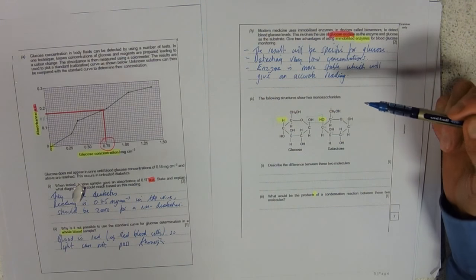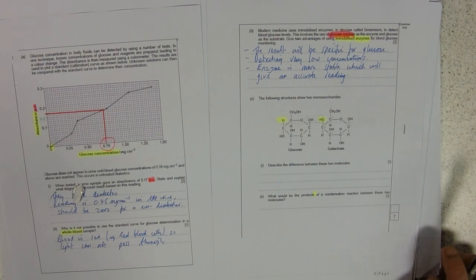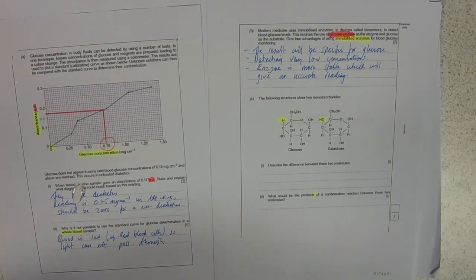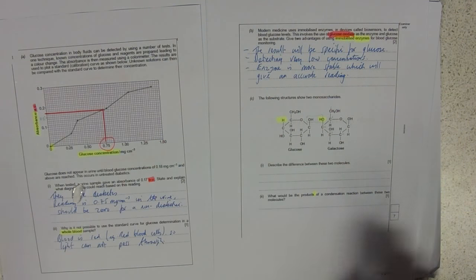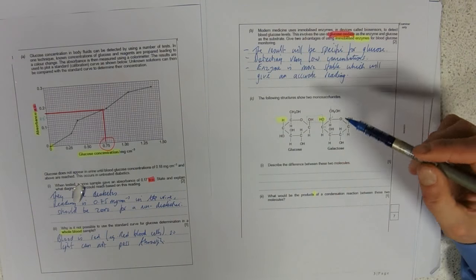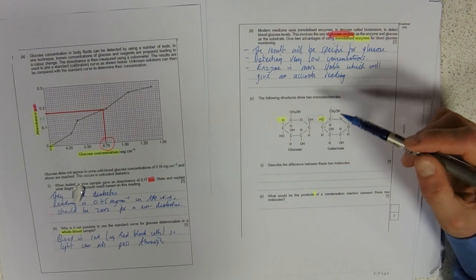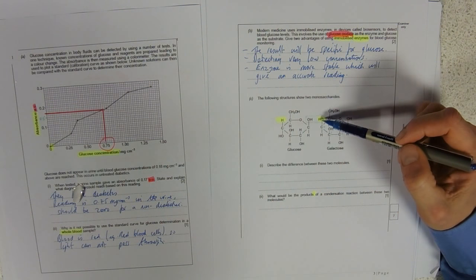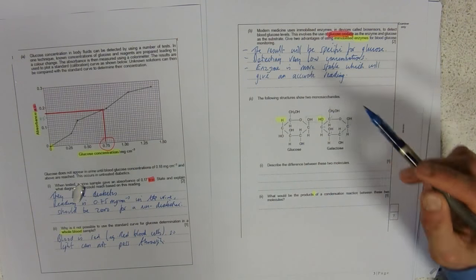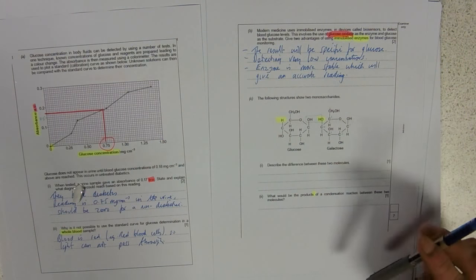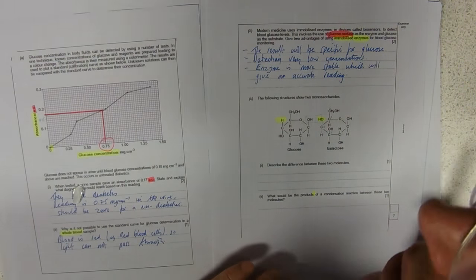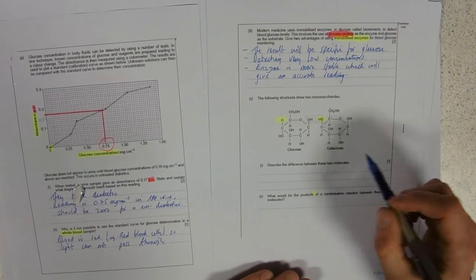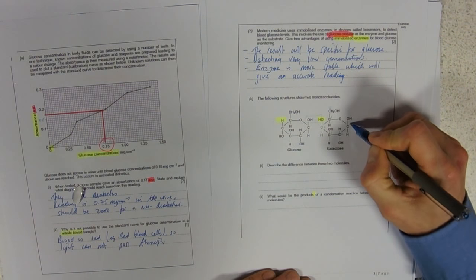And we've got 2 monosaccharides. Describe the difference between these monosaccharides. As I showed you in the Help Me video, we've highlighted the difference. We've got OH there and H there, but we need to be a bit better than just saying one's got an OH, one's got an H. We need to identify which carbon they're on.